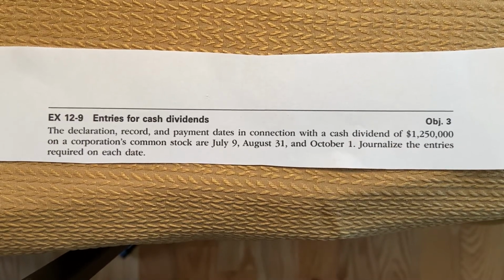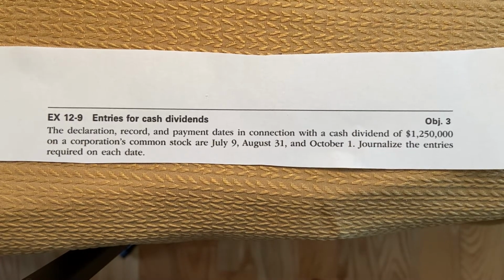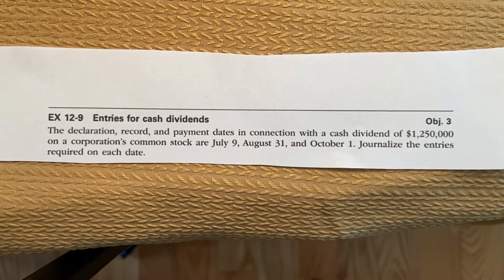Hi everyone, I want to go over exercise 12.9, and this one goes over cash dividends. We talked about dividends before, but we really never did the journal entries.